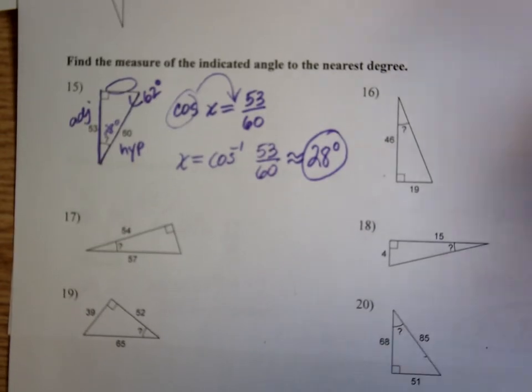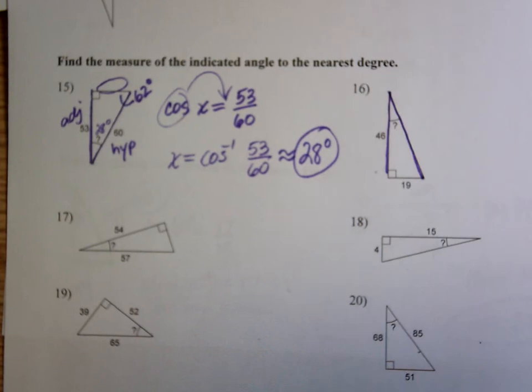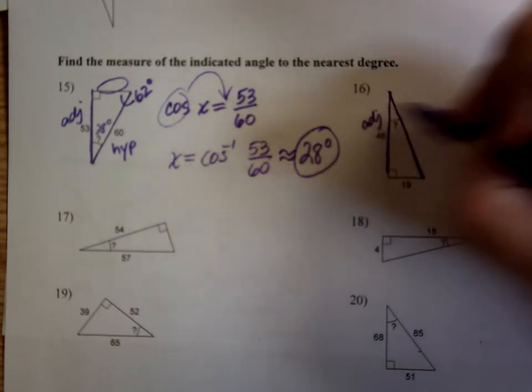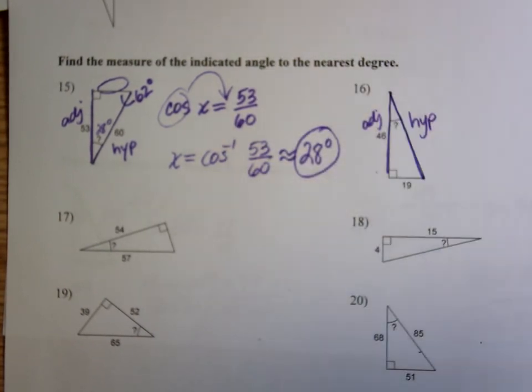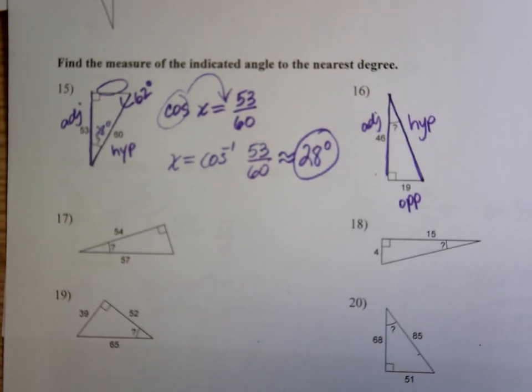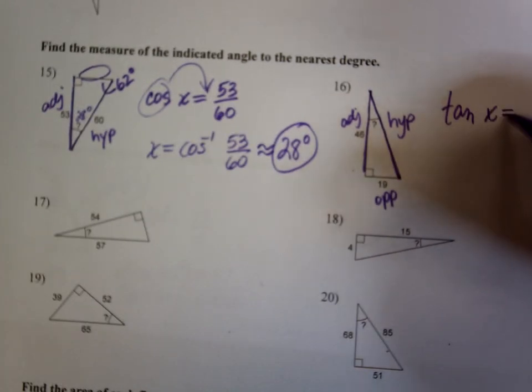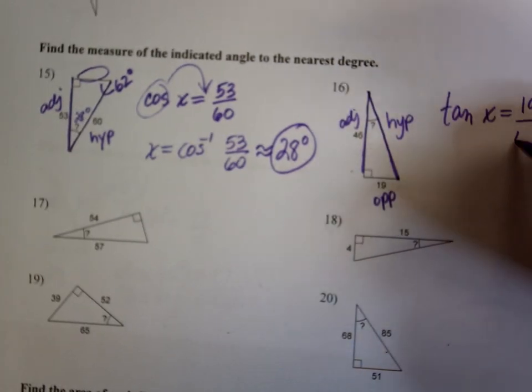Number 16. Here's my angle. That's the adjacent and the hypotenuse. And that's the opposite. The two sides I have here are opposite and adjacent, so I'm going to use the tan. The tan of x equals opposite, which is 19, over adjacent, which is 46.